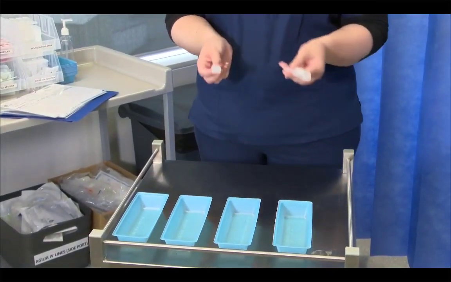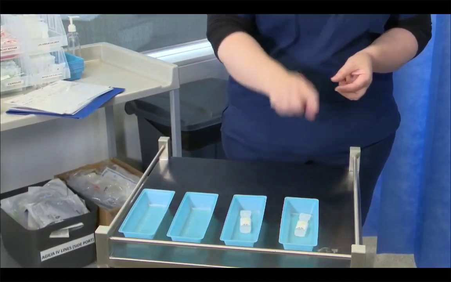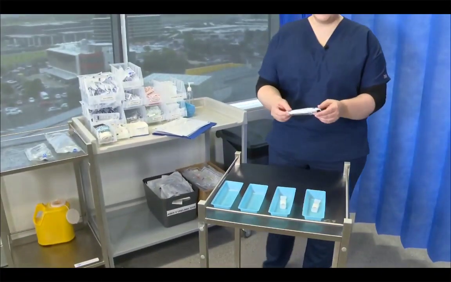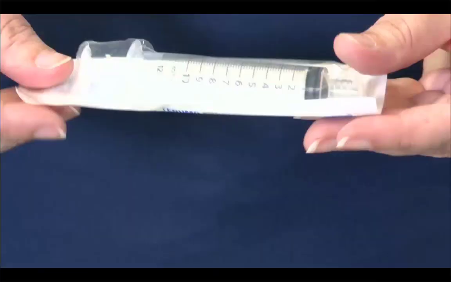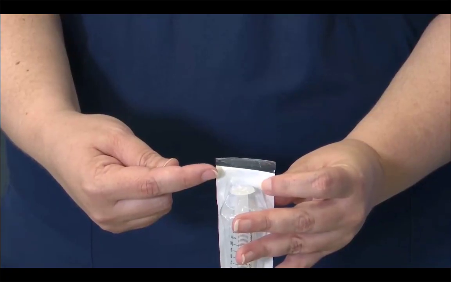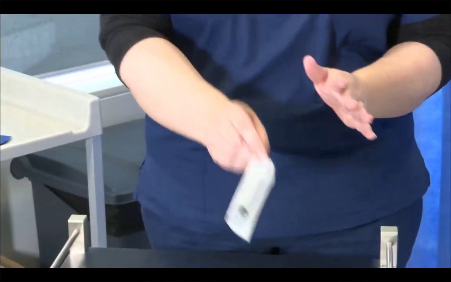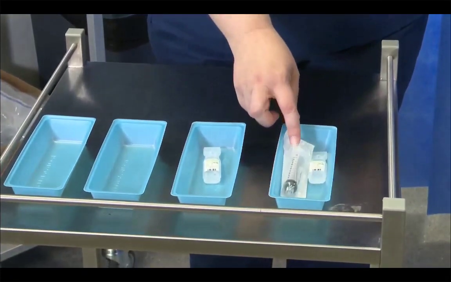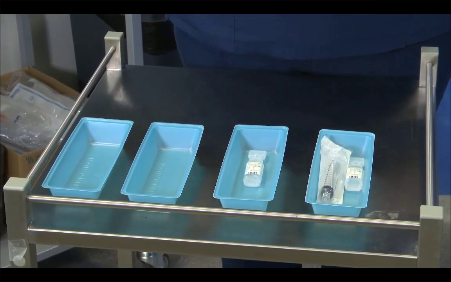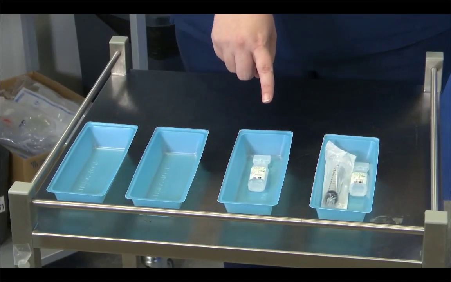Each of these flushes is going to go into one blue tray. One is the flush for the IV cannula. As such, I require a 10 mil Luer-lock syringe, and I'm going to check the expiry of that, which can be found on the flap here, and that expires in 2026. So that goes into the tray. This flush is actually to prime the sidearm on the PCA line. We're going to show you that in a second, but you do require a small flush.